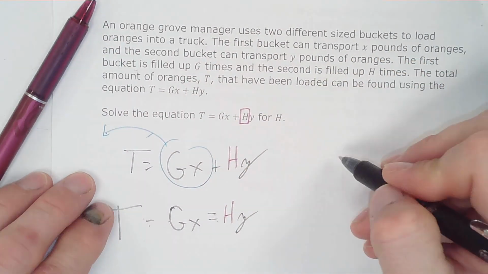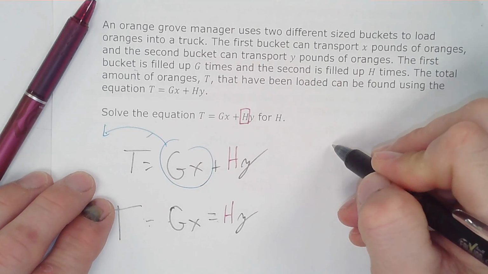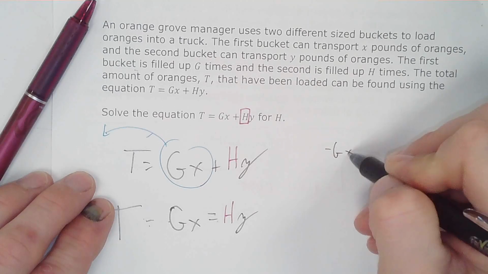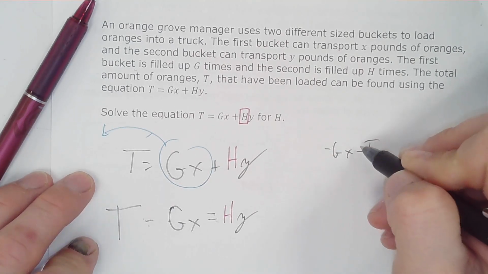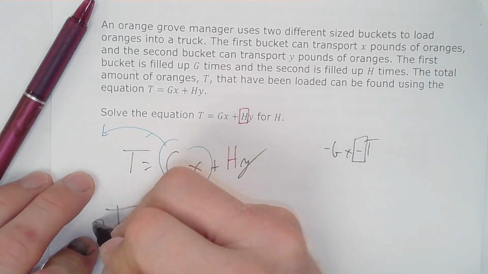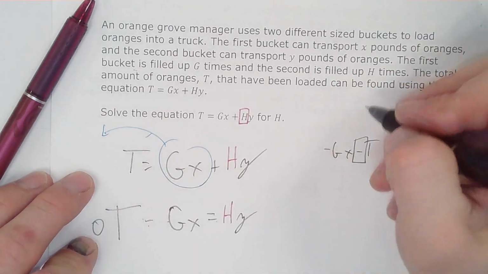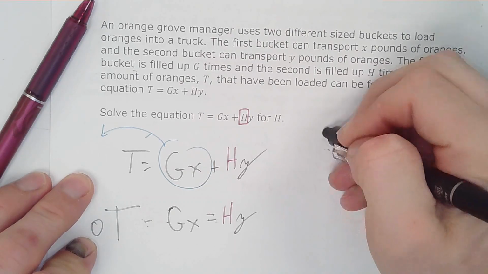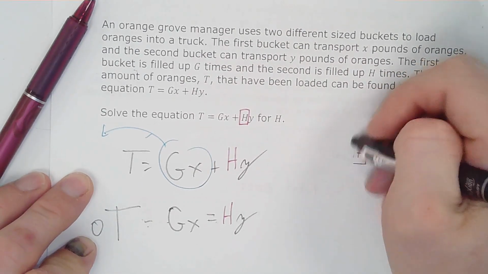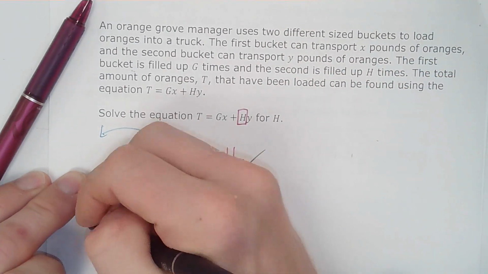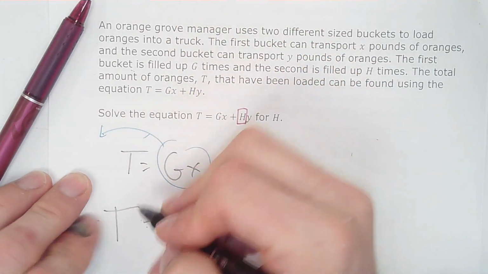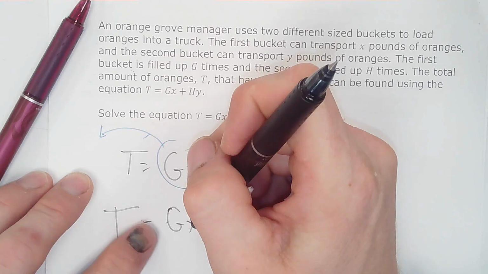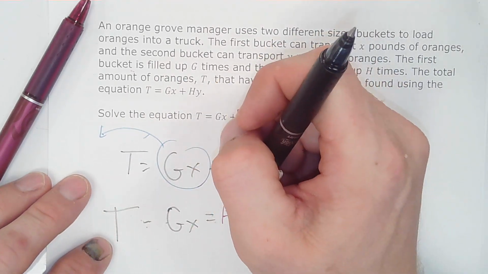Tell me what to write. Negative gx minus t. Oh, that would matter because you change the negative from here to a positive. If you wrote negative gx plus t, it'd be okay. All right. Good question.